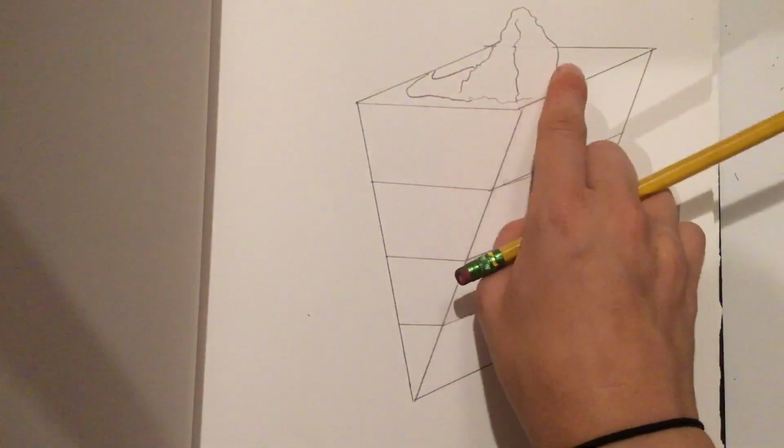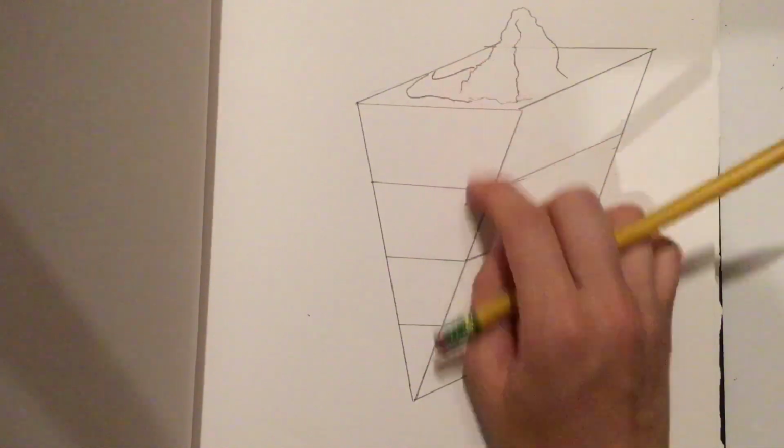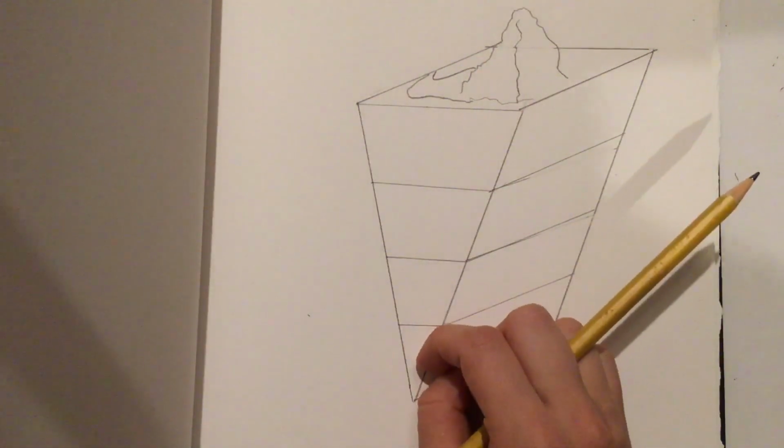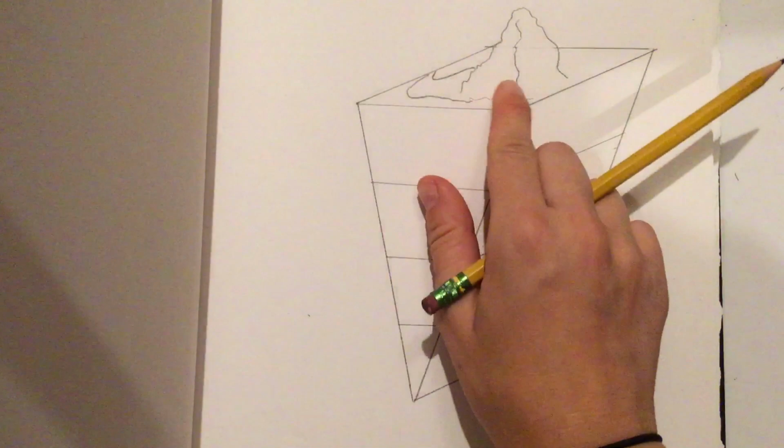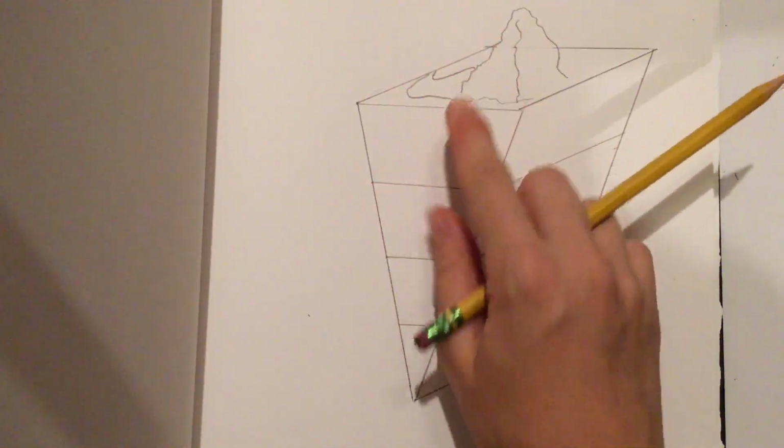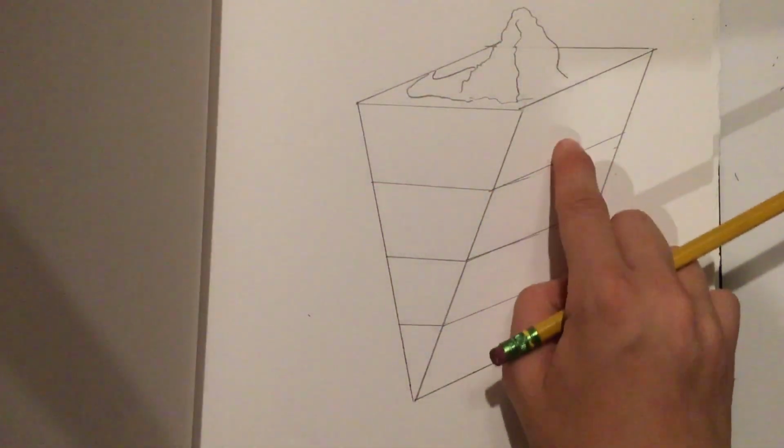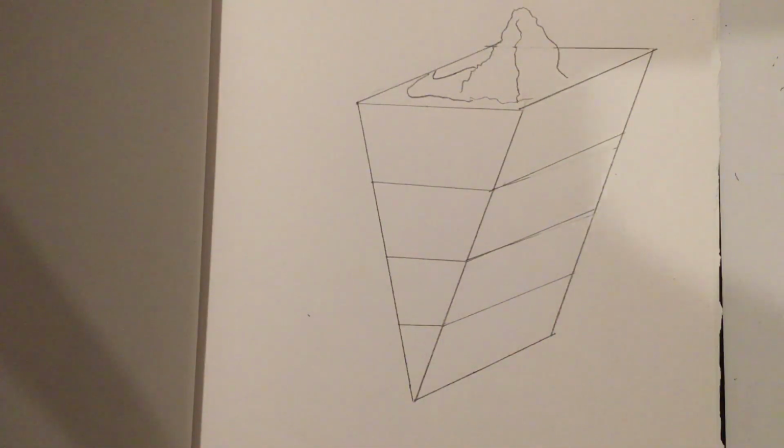You may design this top space however you want. If you would rather do trees, that is totally fine. This is all up to you, but all of us should have this 3D triangle at the bottom.